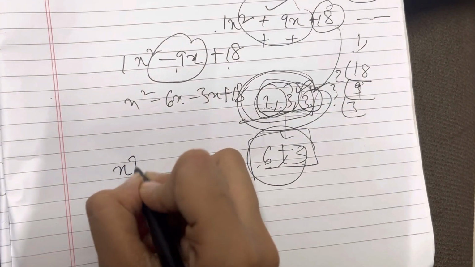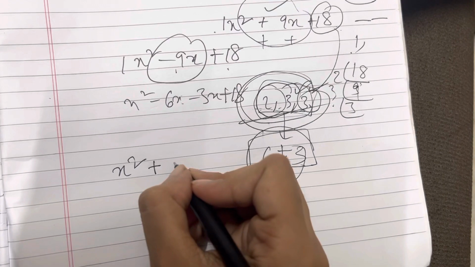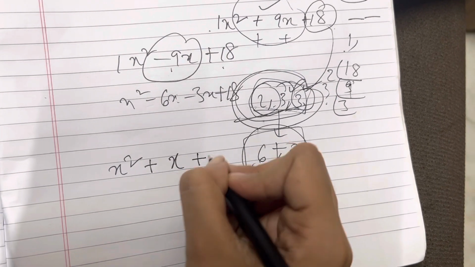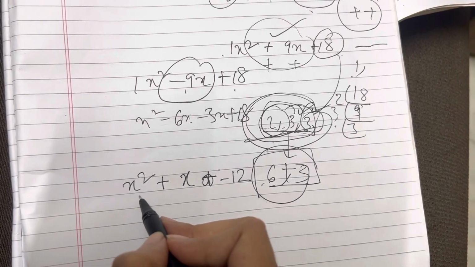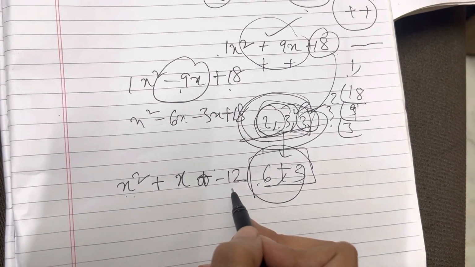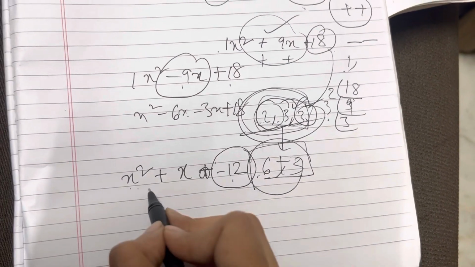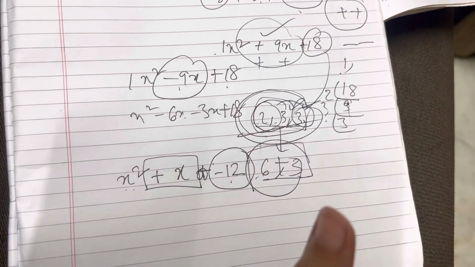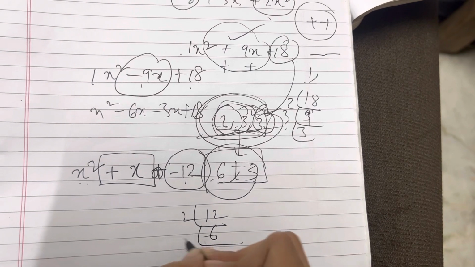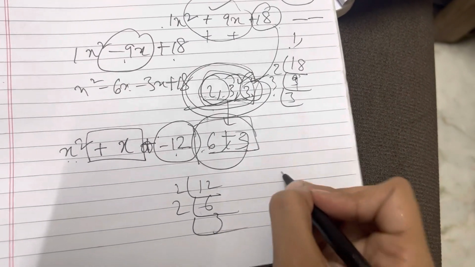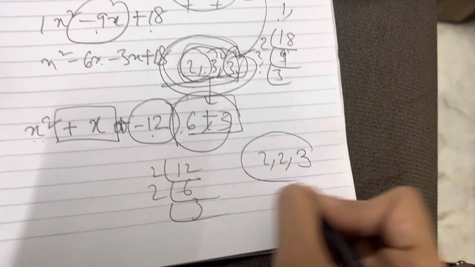Now next we have x square plus x minus 12. See, now if one of the first or the third term has got a negative sign, then the middle term will be subtracted. So let's find the factors. The factors are 2, 2, 3.